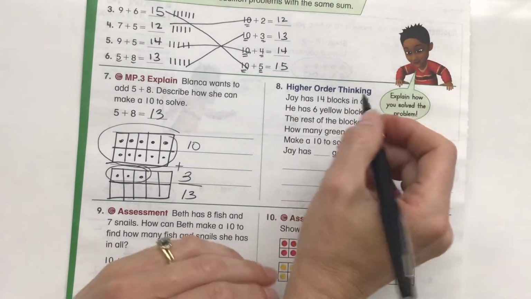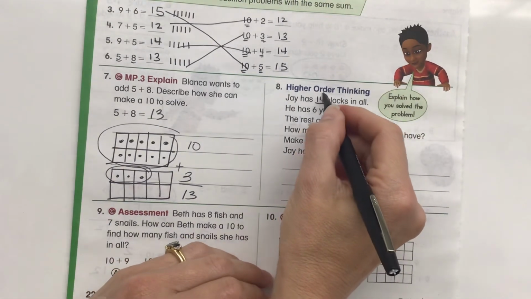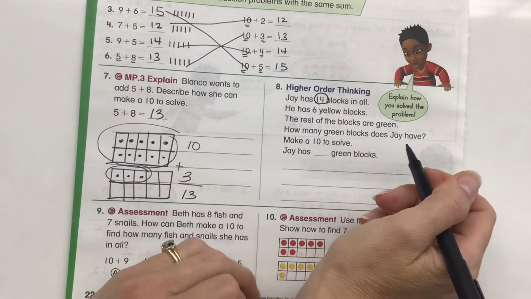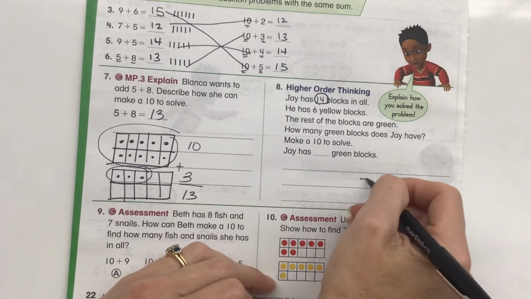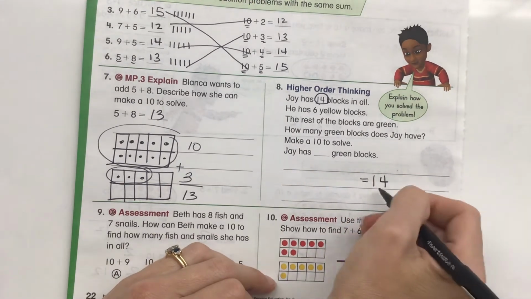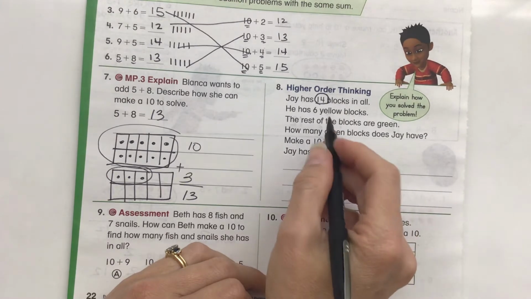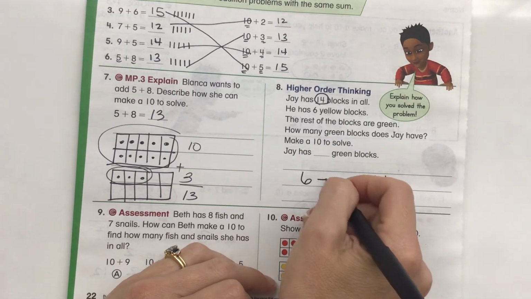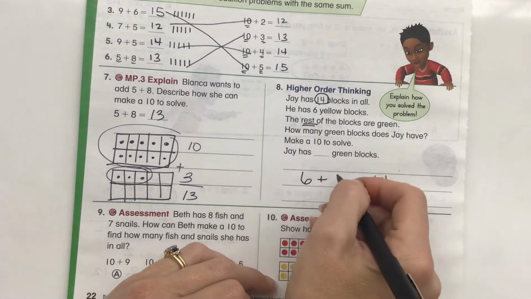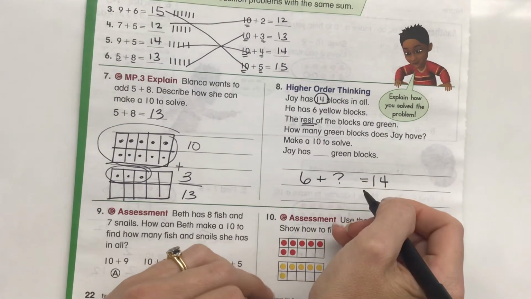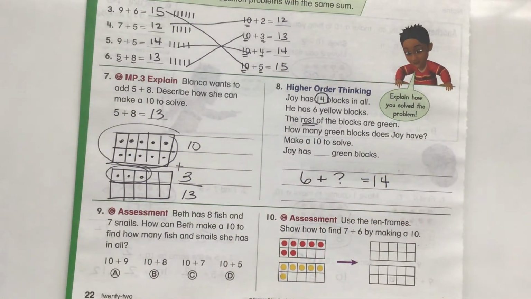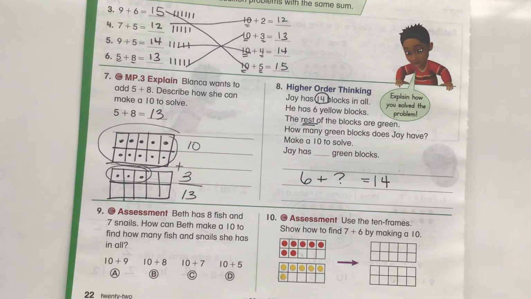Okay, higher order thinking. Jay has 14 blocks in all. Okay, so I'm going to just do this real fast. He has 14 in all. That's my total. He has 6 yellow blocks. The rest of the blocks are green. How many do we know? The rest, we don't know. It's a mystery. How many blocks does Jay have? Make a 10 to solve.